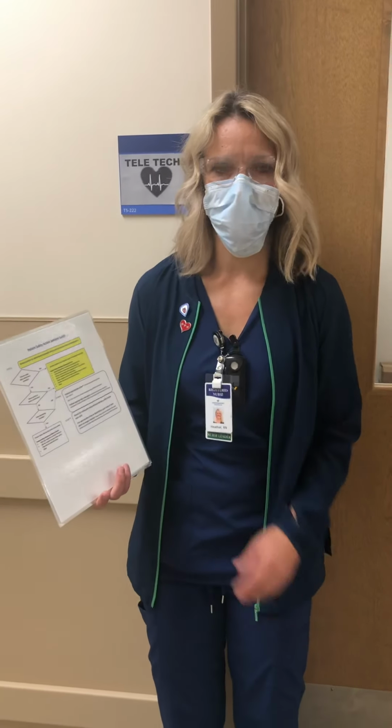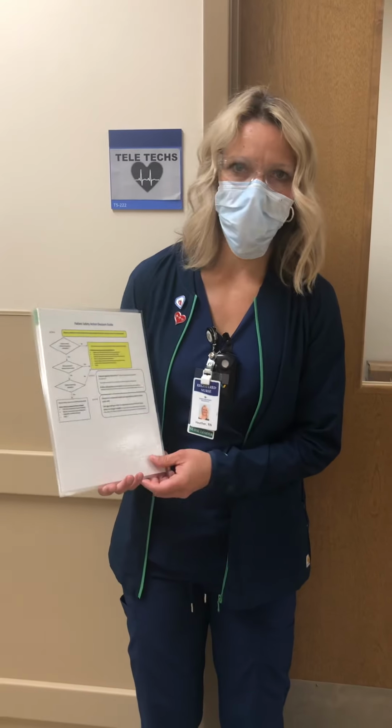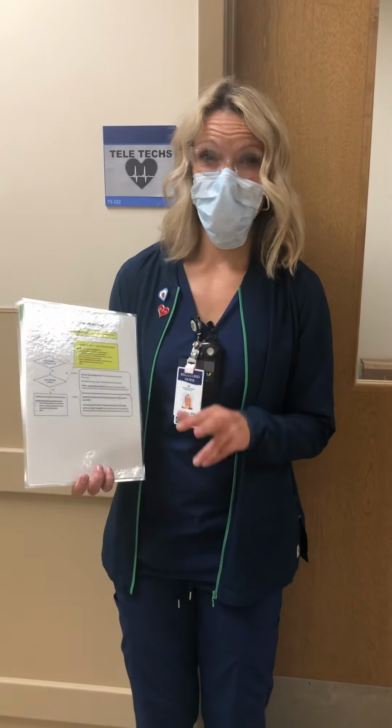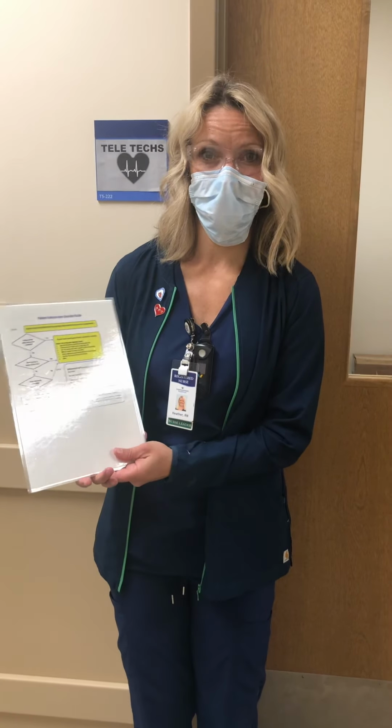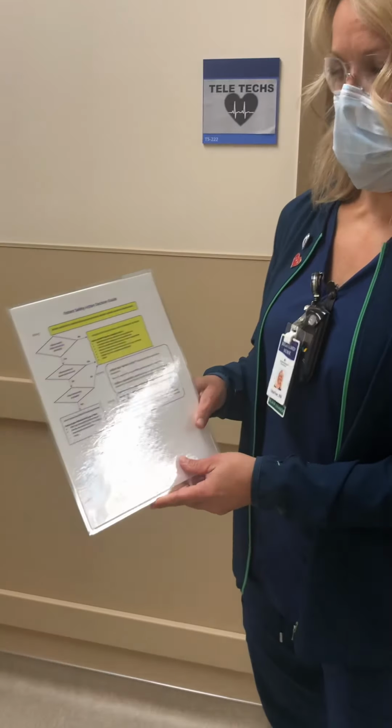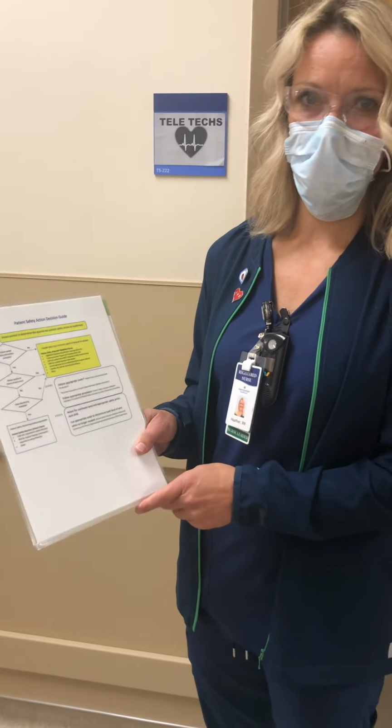Hey guys, we're here to pass you off on the patient safety monitor. This monitor is being used currently on the 5th floor and I believe on the 6th floor. 4th floor will also be learning how to use the patient safety monitor as well. This monitor is for our patients who require a one-to-one sitter.